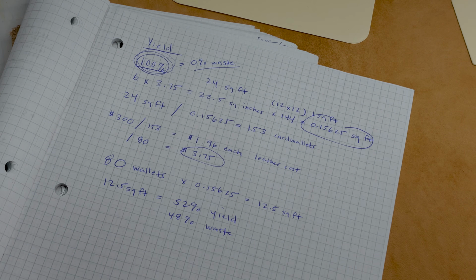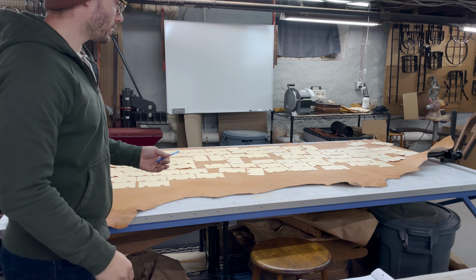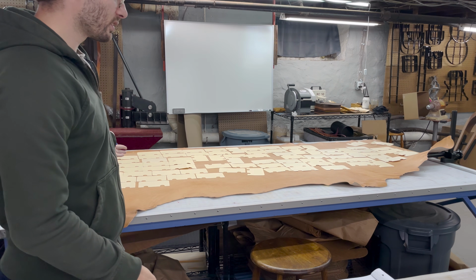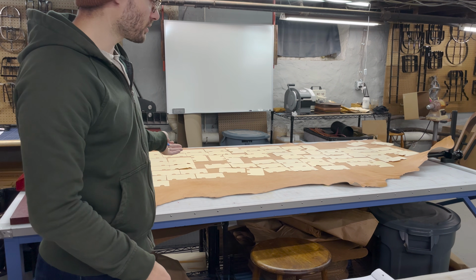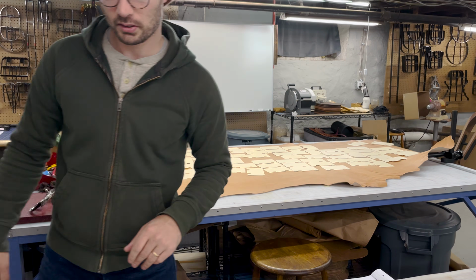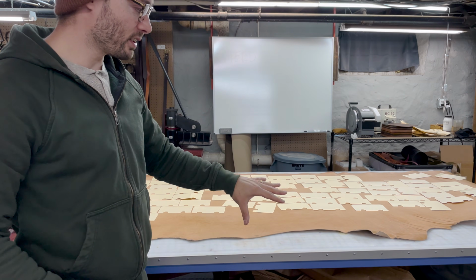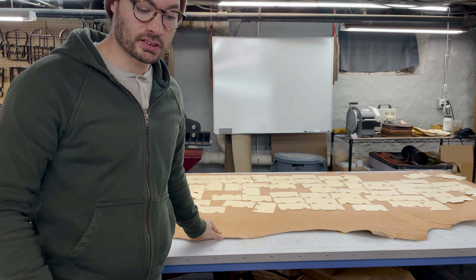And I think it's important to get the visual of it because I would have assumed this was at least 65%. And that's a pretty big difference, especially when considering pricing. So let's make another assumption. We're going to say this hide costs about $300.